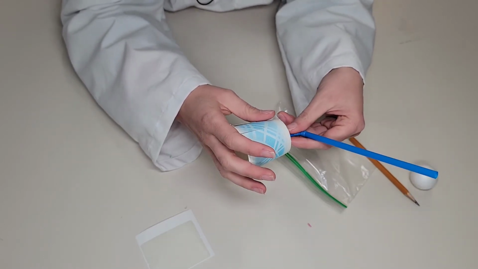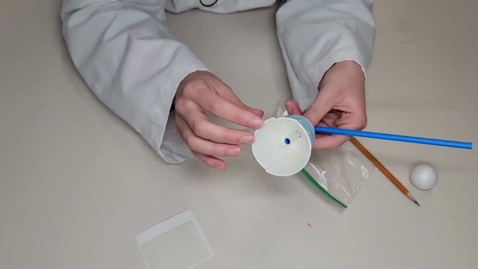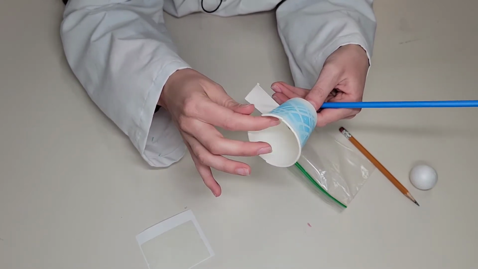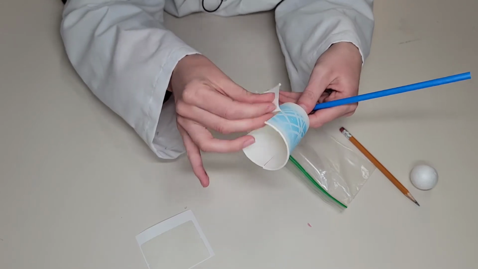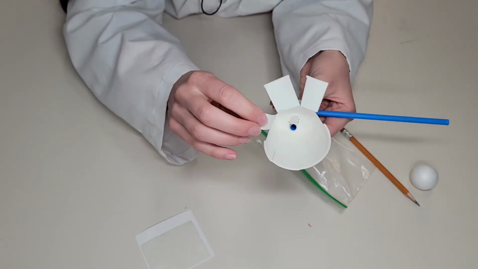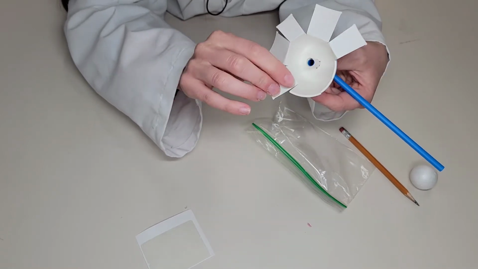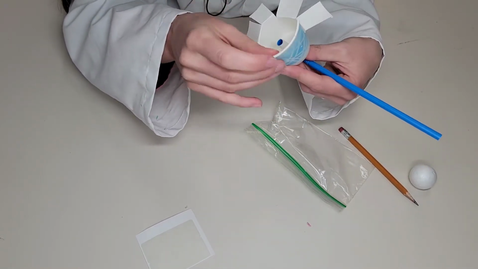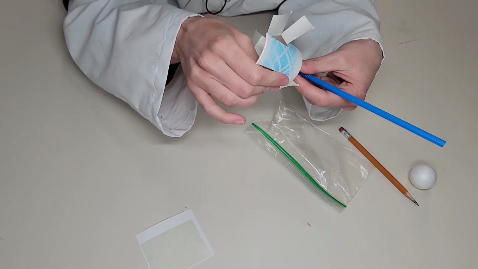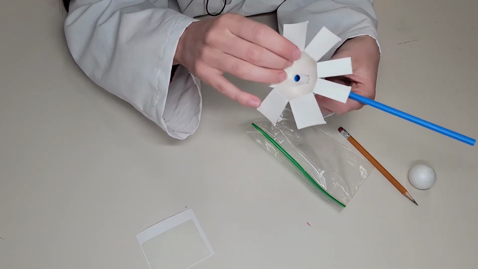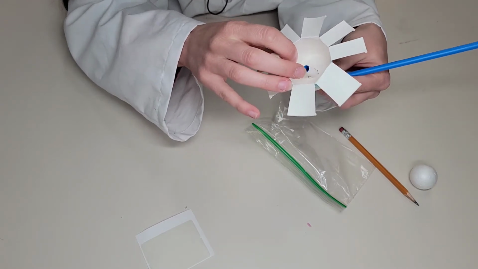And our last step is we're just going to take these cut slits and we are going to bend them, almost like we're bending flower petals. So this step is pretty easy and pretty fun as well, especially with springtime coming up. You can think of flowers. We could even decorate this if we wanted to. We could even turn it into a flower, just like this.